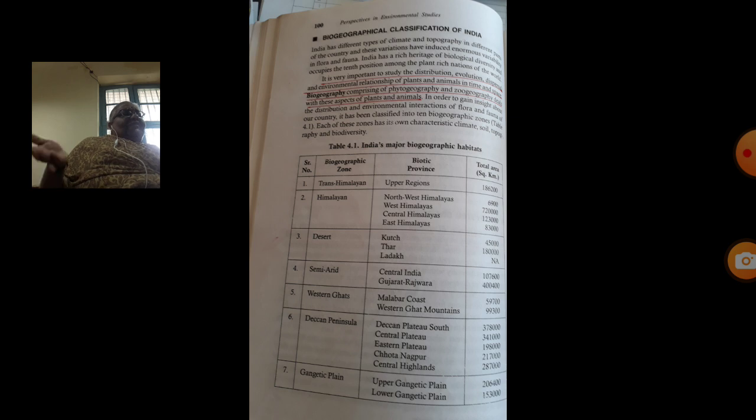It is very important to study the distribution, evolution, dispersal and environmental relationship of plants and animals in time and space. This statement may appear a little difficult to understand for physical science students. I'll make it simple.